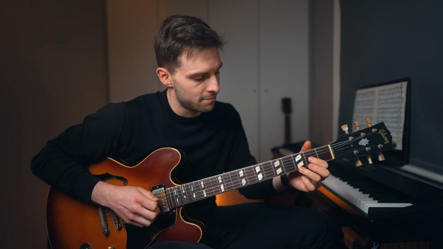So really functional voicings. Let's try it in the context of a turnaround.